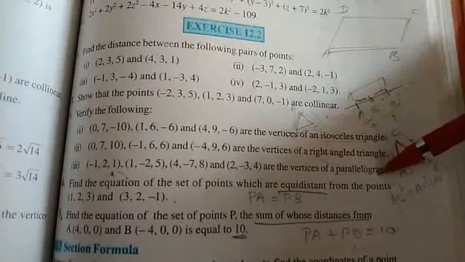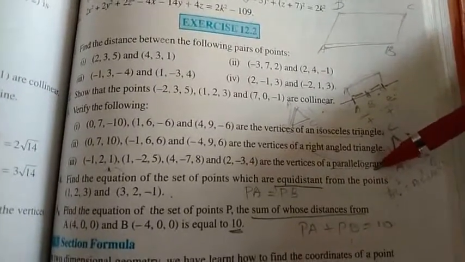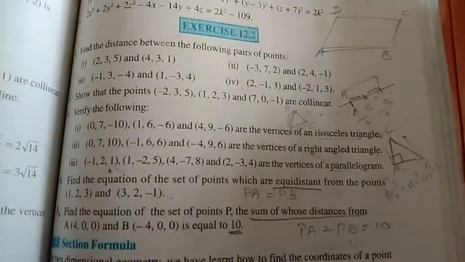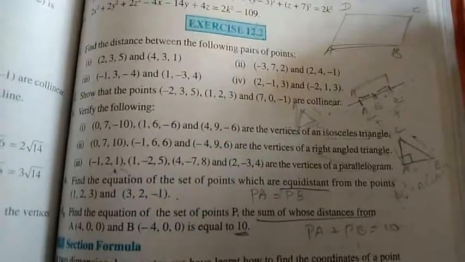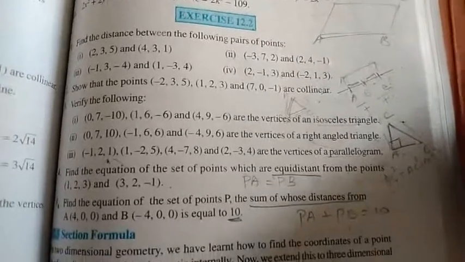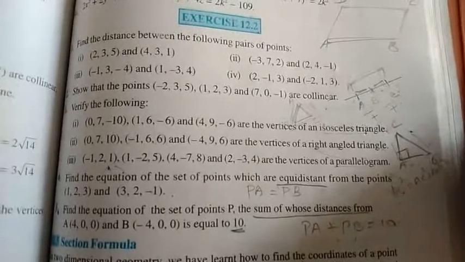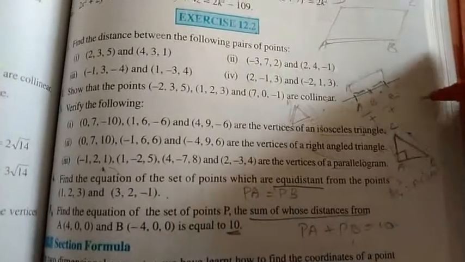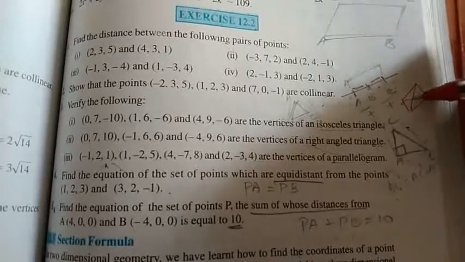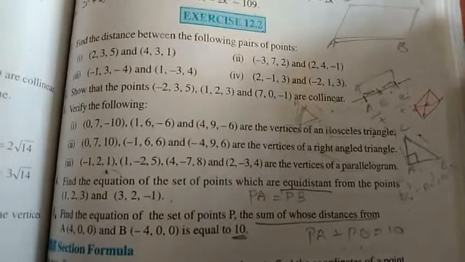Then parallelogram: opposite sides should be equal. A parallelogram can be checked in two ways. Either opposite sides should be equal, or we can use the midpoint formula that we will be learning in the next topic, section formula. Because we know in a parallelogram the diagonals bisect each other, you can find the midpoints of the two diagonals, AC midpoint and BD midpoint. If both are the same, then we can say they form a parallelogram.